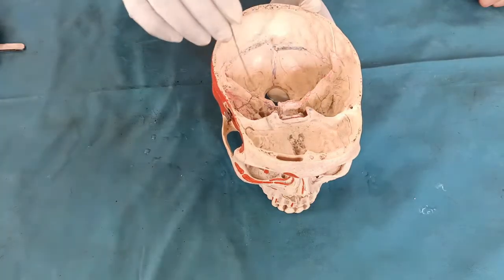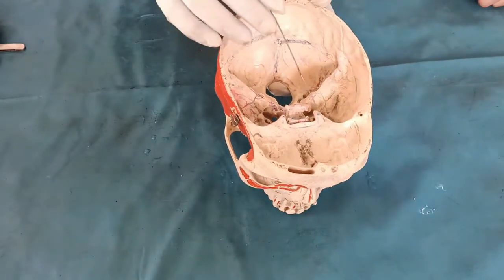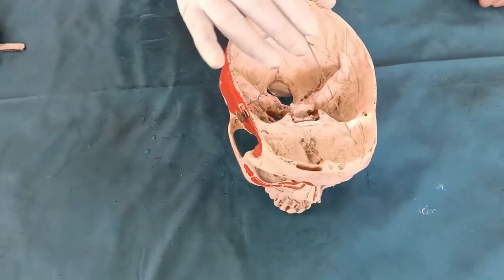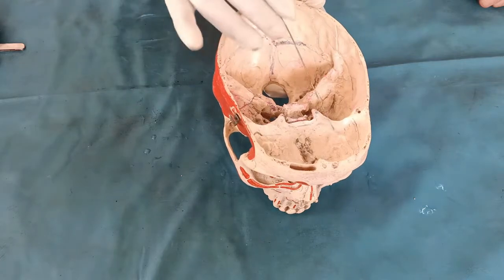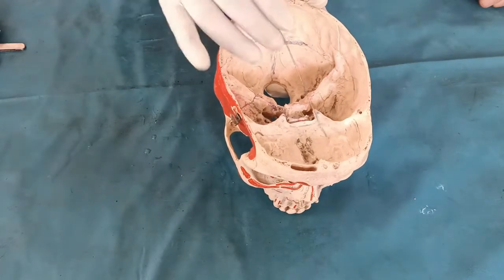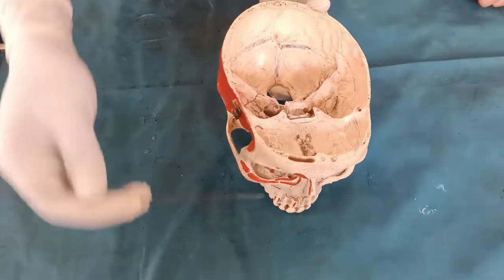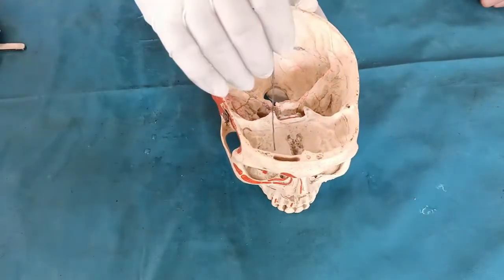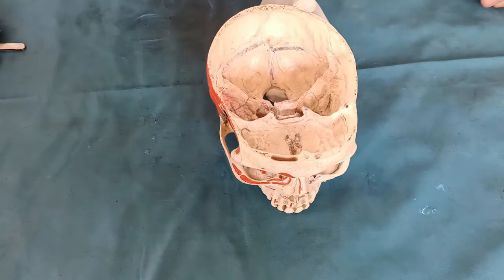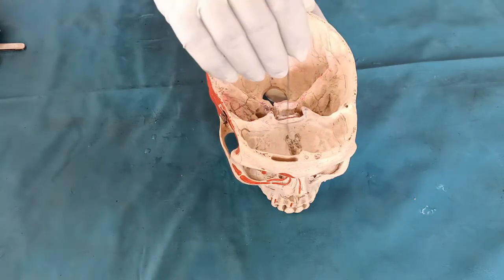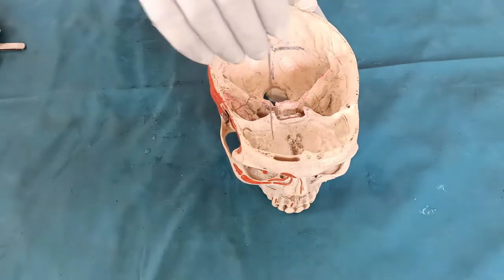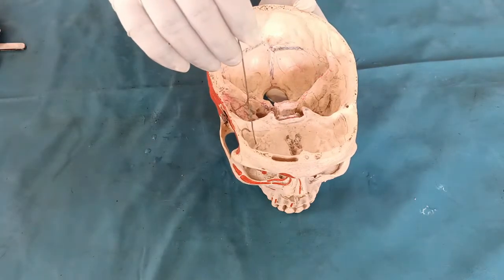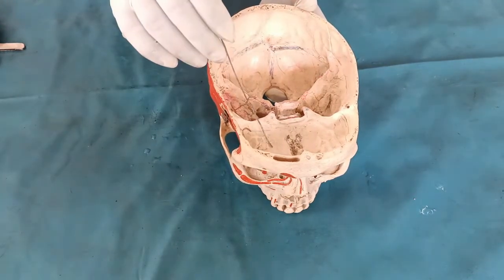This is the anterior cranial fossa. Mostly it is formed by the orbital plate of the frontal bone. This is the orbital plate of the frontal bone, and it forms the roof of the orbit. When you break this orbital plate, usually when you are dissecting the orbit, we can reach the orbit.